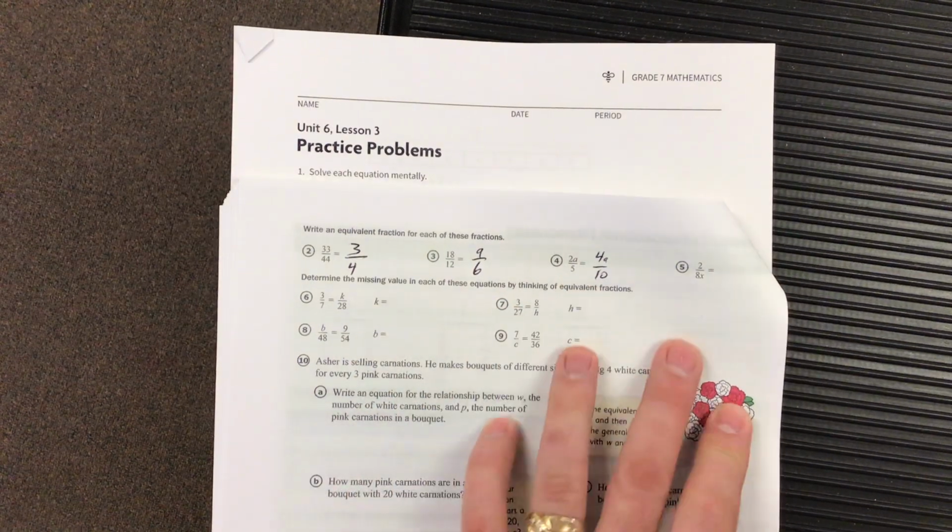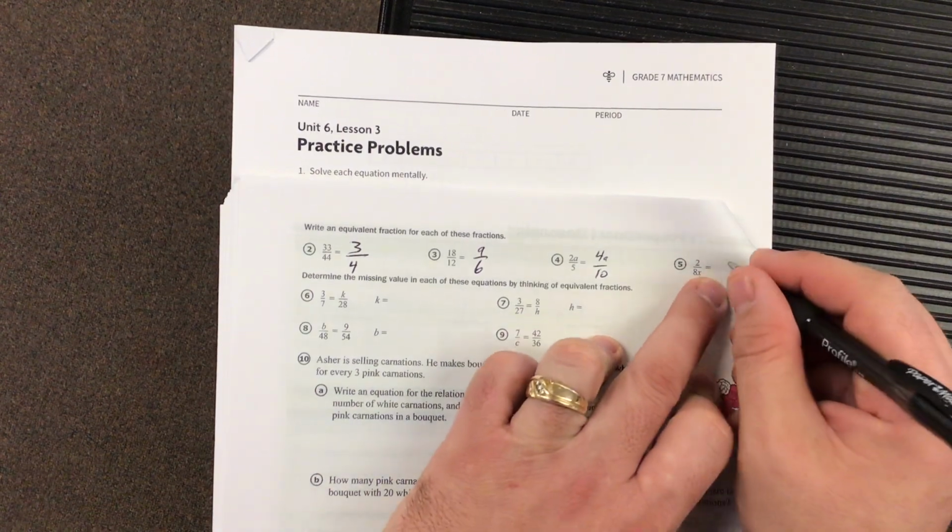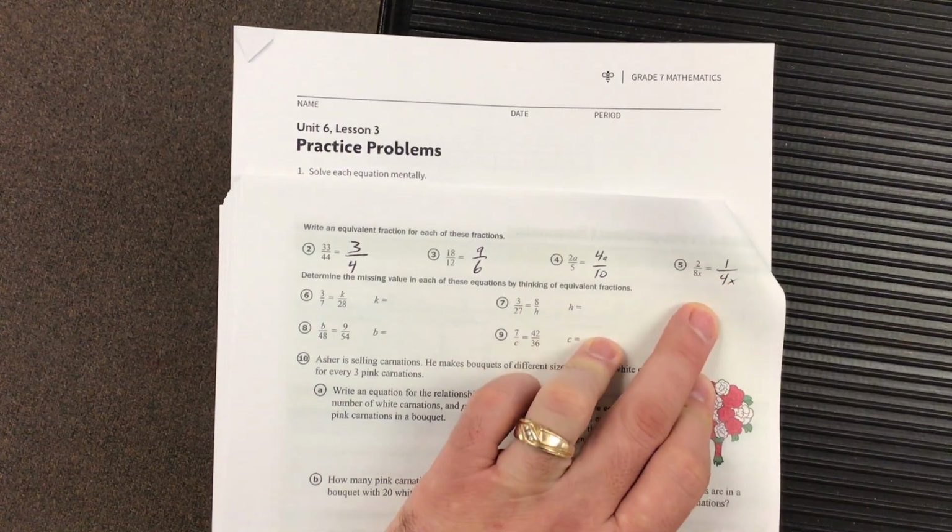Number 5. This one you could reduce or double. 1 over 4x. Perfect. Divided them both by 2.